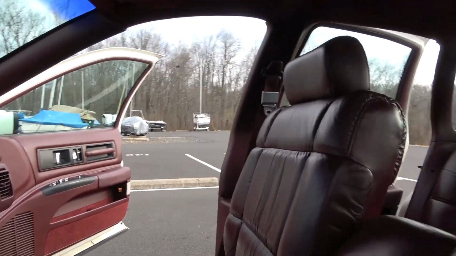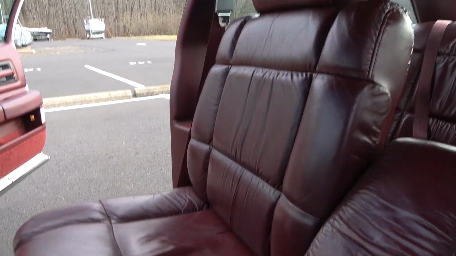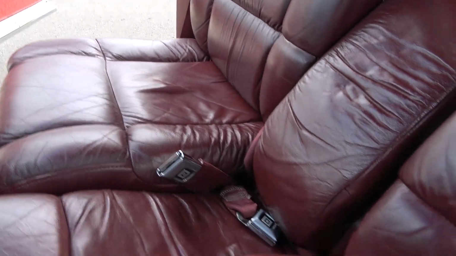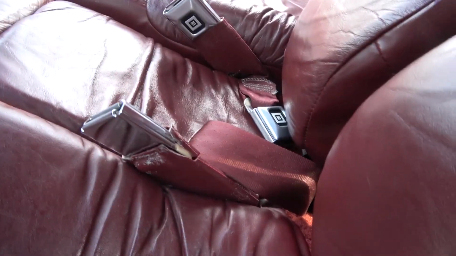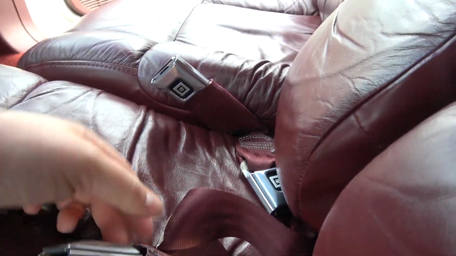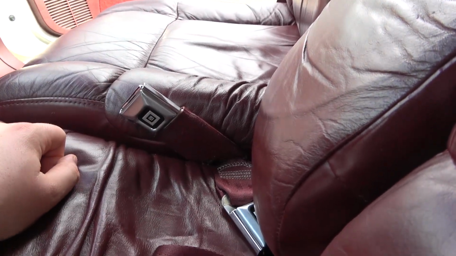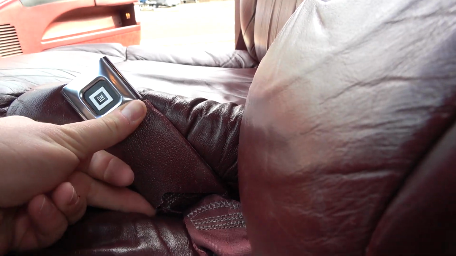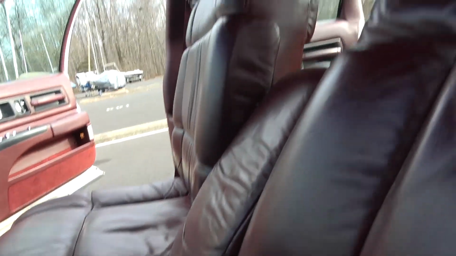The seats themselves are in terrific condition. The jump seat here in the middle is pretty good. The driver's seat belt, the belt itself is functional down here, but the plastic surround is cracked. The passenger one is okay. It's got a slight crack down here, but it's in pretty good condition, and the belt is functional.